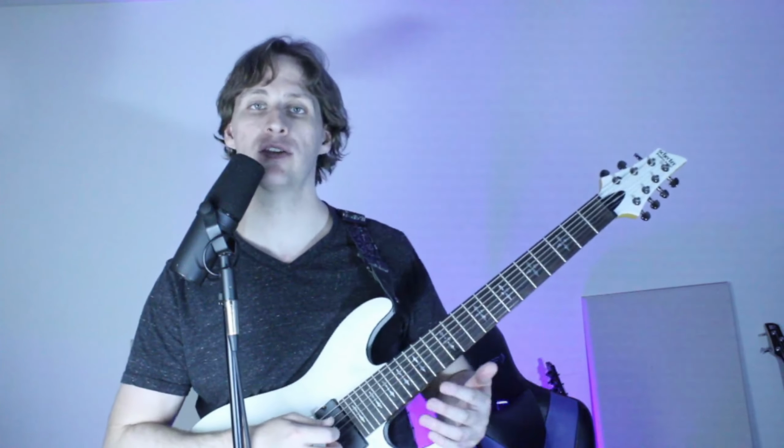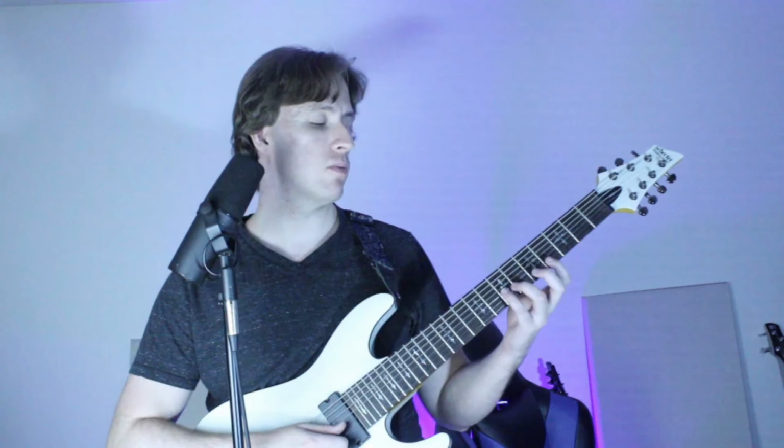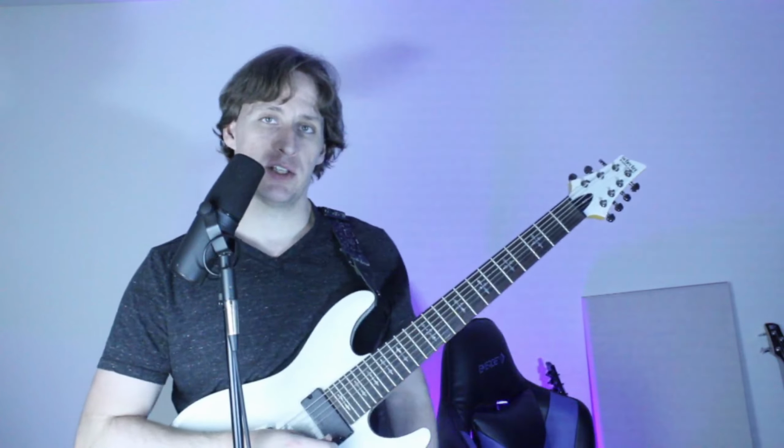So you can start those in any spot, up 3 frets or back 3 frets. I'll show you what I mean right here. So the diminished triad basically works like this.